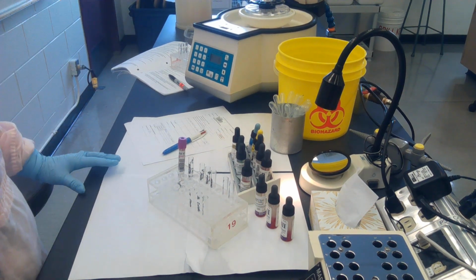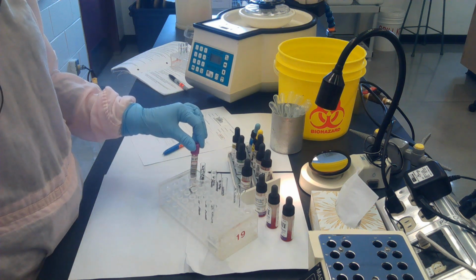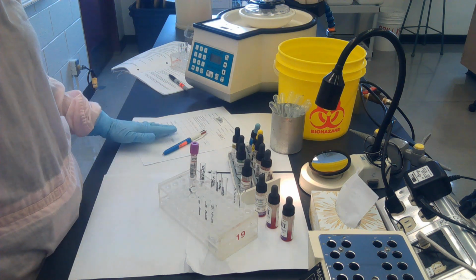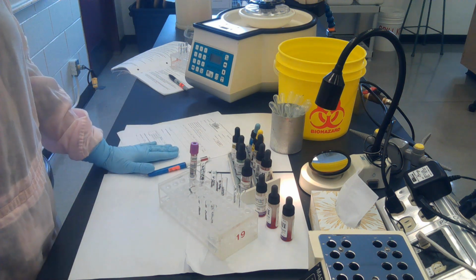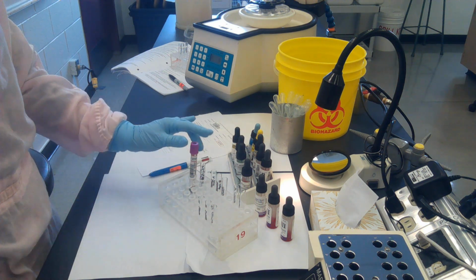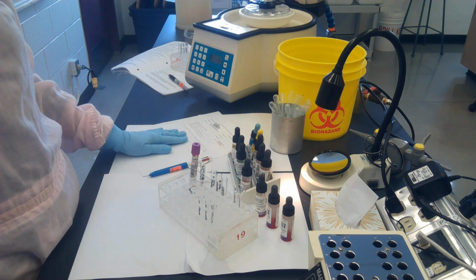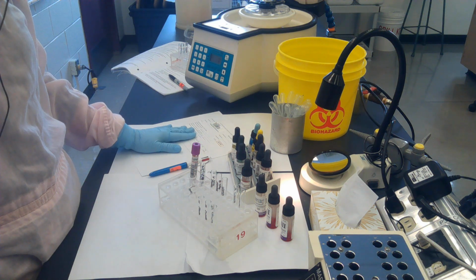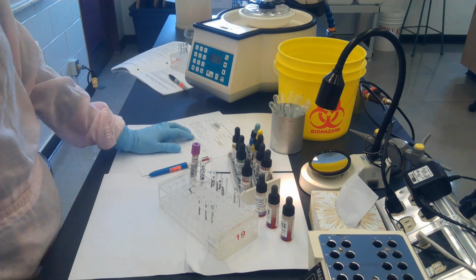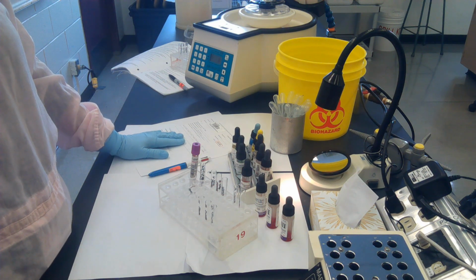Today we're going to do a type and screen on our patient specimen. So I've received this EDTA tube in the lab, and in addition, of course, the requisition that goes along with it. I've already done a careful clerical check to ensure that this patient specimen exactly matches the requisition, and a few more checks to make sure that I feel the specimen was collected in the proper manner. You can refer to your notes on doing a clerical check.